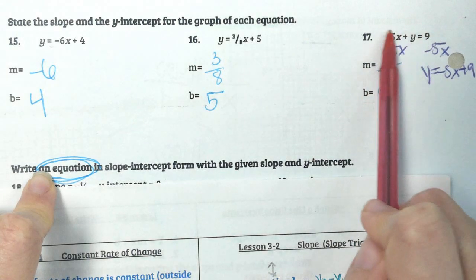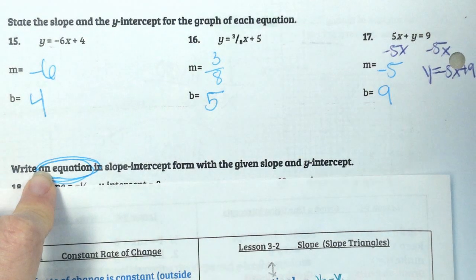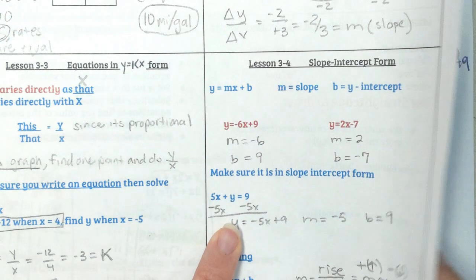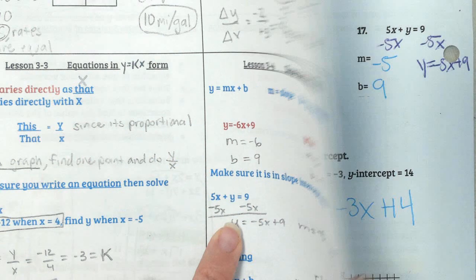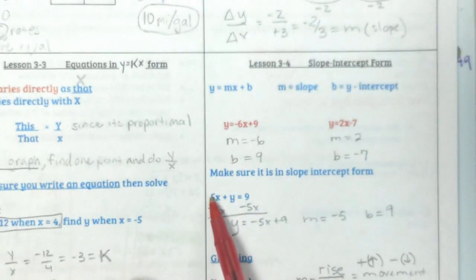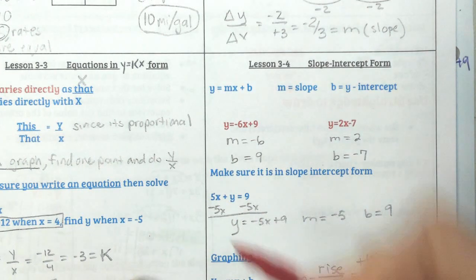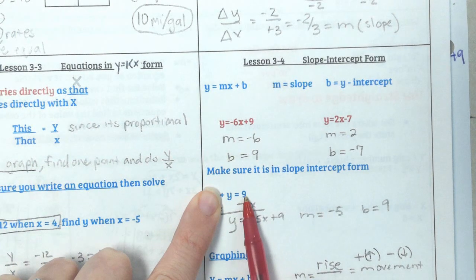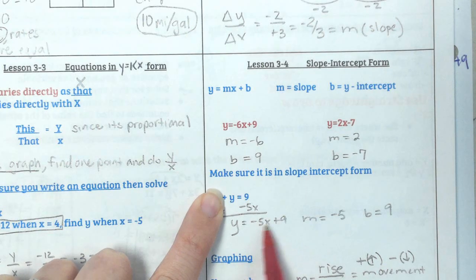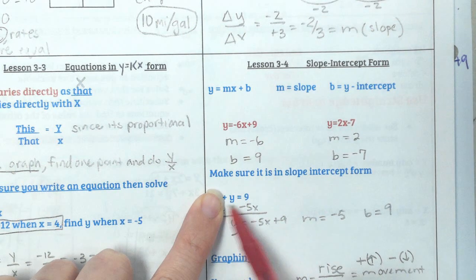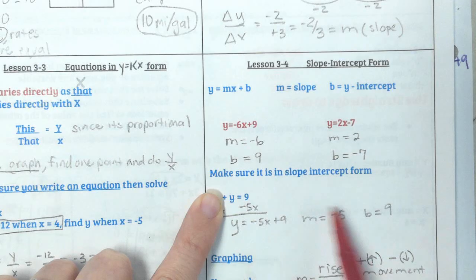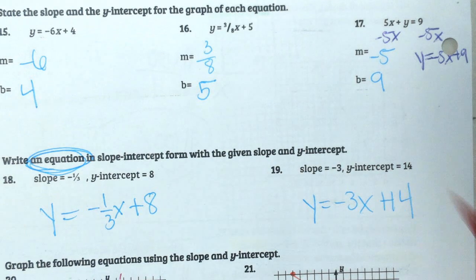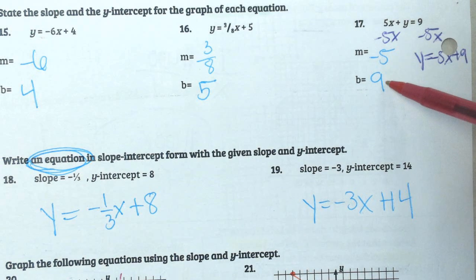If you get one that is not in y equals mx plus b form, they gave you an example here, and if you paid attention, it's the exact same example. This should have been very easy to do. You have to move this to the other side. When you do, this would cancel out. Negative 5x and 9 are not like terms, so you can't put them together. But really, you don't even have to go any farther than this. Negative 5 is my coefficient. 9 is my constant.